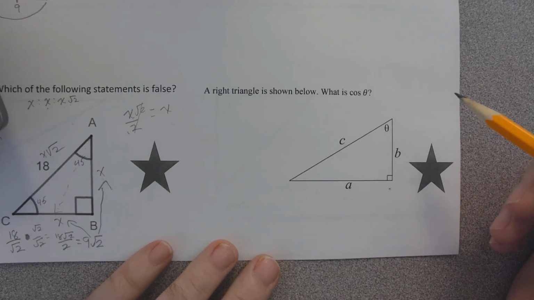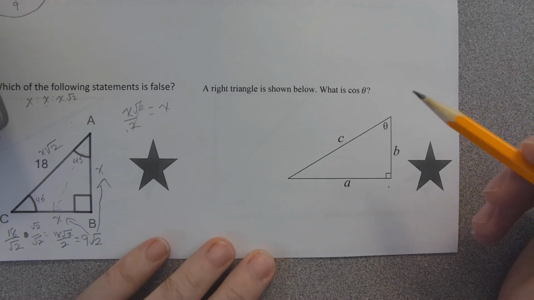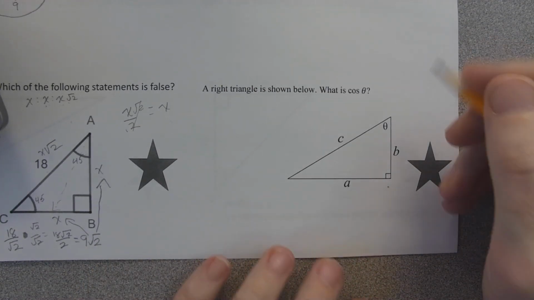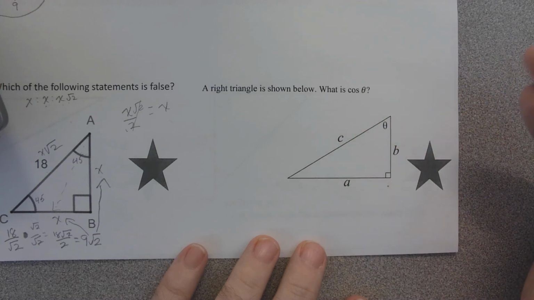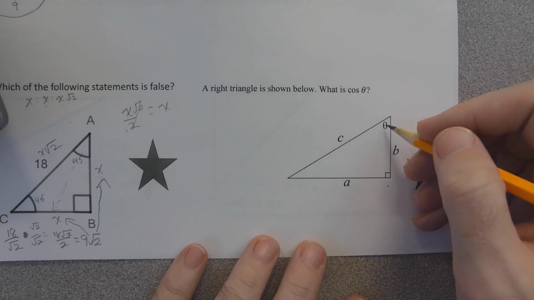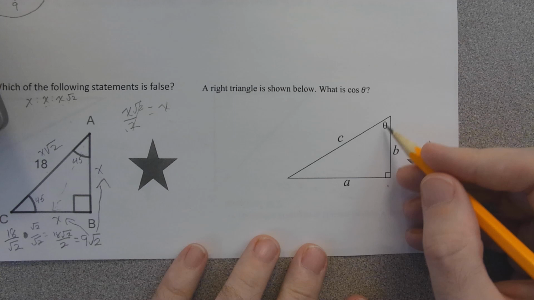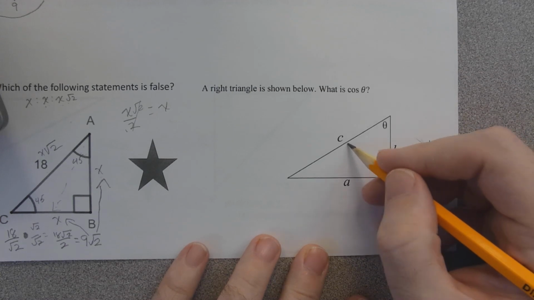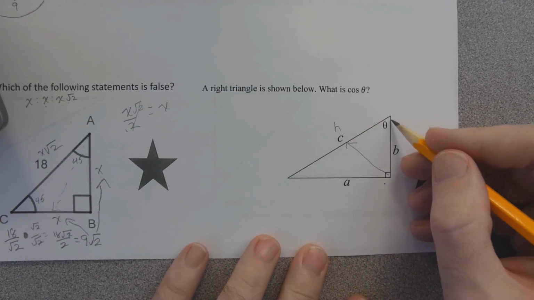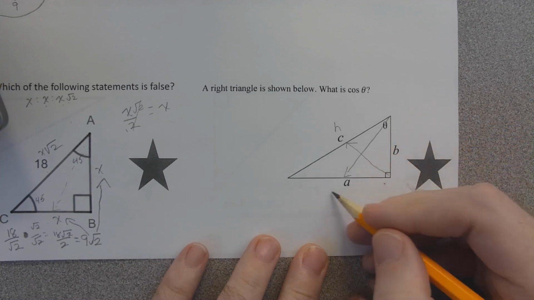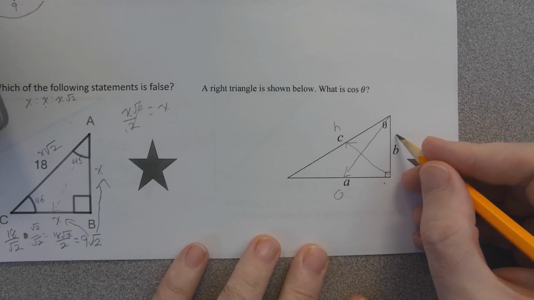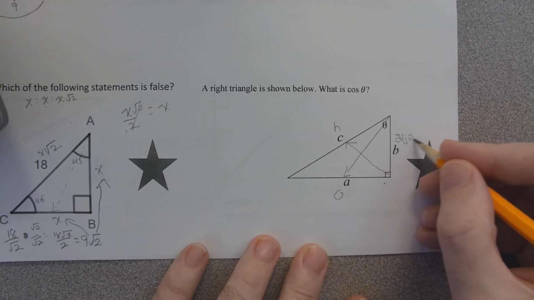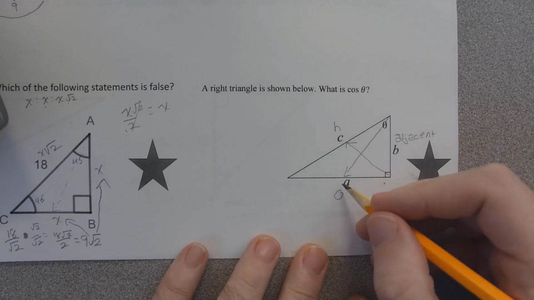Now, to a simpler question, a right triangle is shown below. What is the cosine of theta? This is just the Greek letter theta, and it's basically like asking what is the cosine of x. They just use the Greek letter theta. So, what is the cosine of this angle? So, there's our h, there's our O, which means this has to be our adjacent angle. I'm actually writing out the words so we don't confuse it with that A.